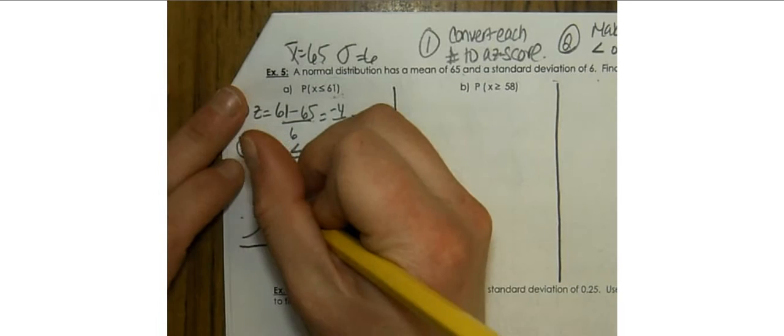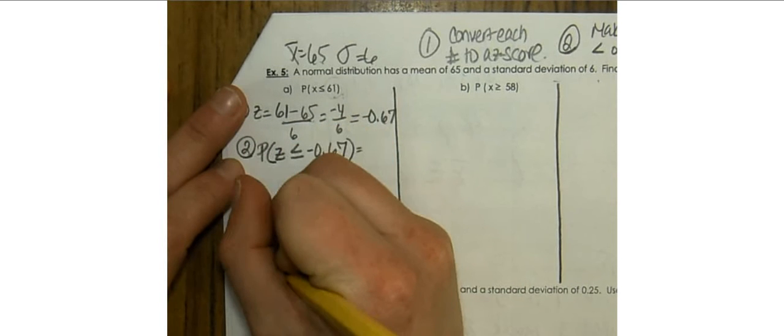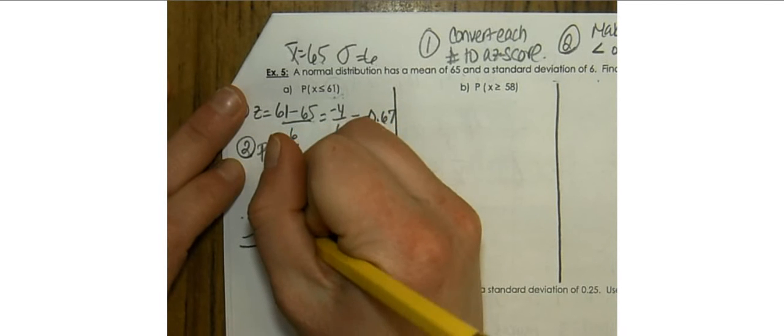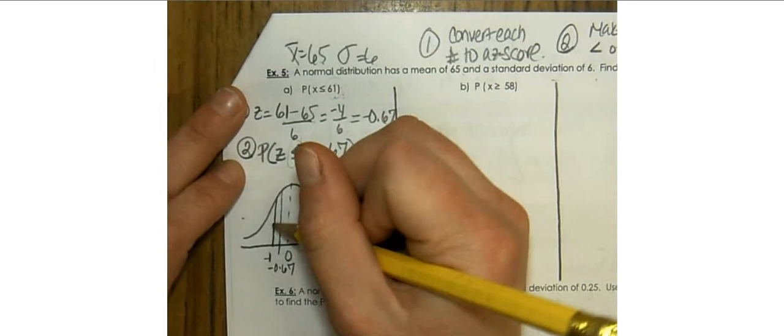My mean is located at 0, and -0.67, if I were to say that this is 1 standard deviation below the mean, -0.67 is about right here. I'll write that as -0.67. And we want the values less than or equal to that, so I'm going to shade everything below.